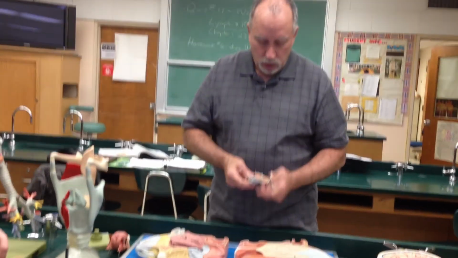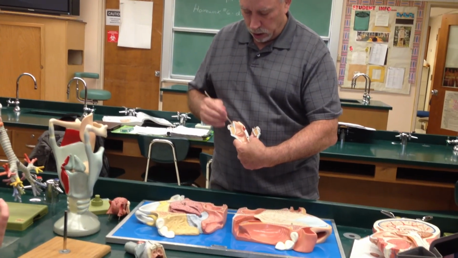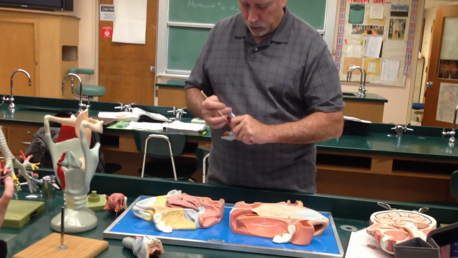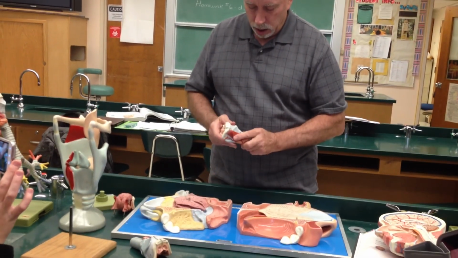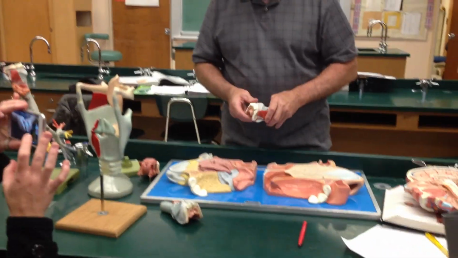Okay? When you look at this, you can see this is epiglottis right here. Here's your thyroid cartilage, cricoid. You can see this stuff on the half head, you guys.